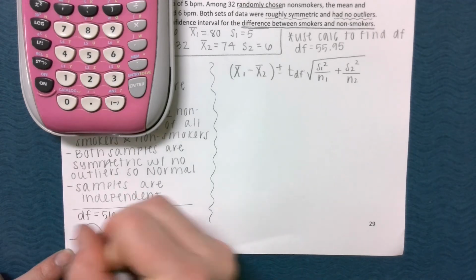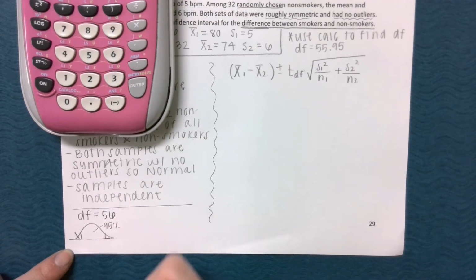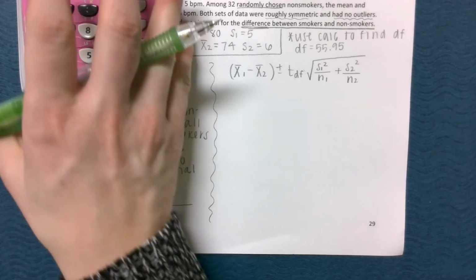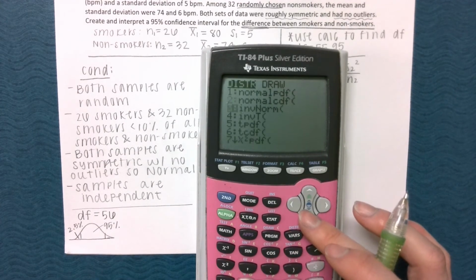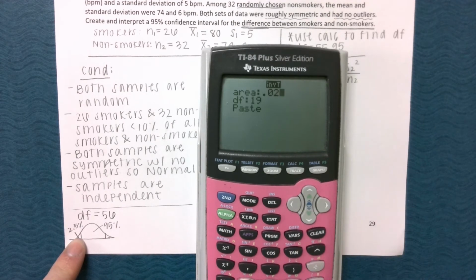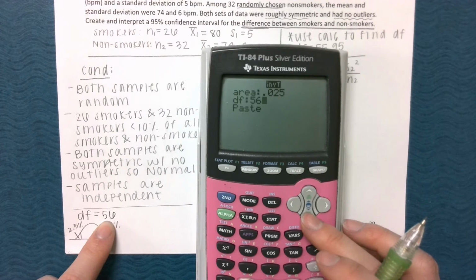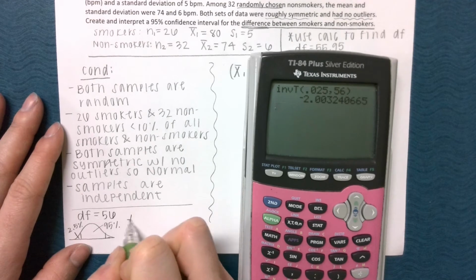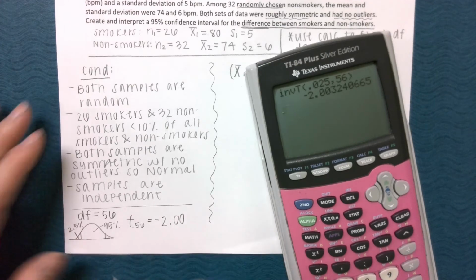I'm looking for a 95% confidence interval. So that means on this left-hand side, I should be left with 2.5%. So second vars, my inverse t, an area of 0.025, degrees of freedom of 56. Gives me a t-score of negative 2.00.